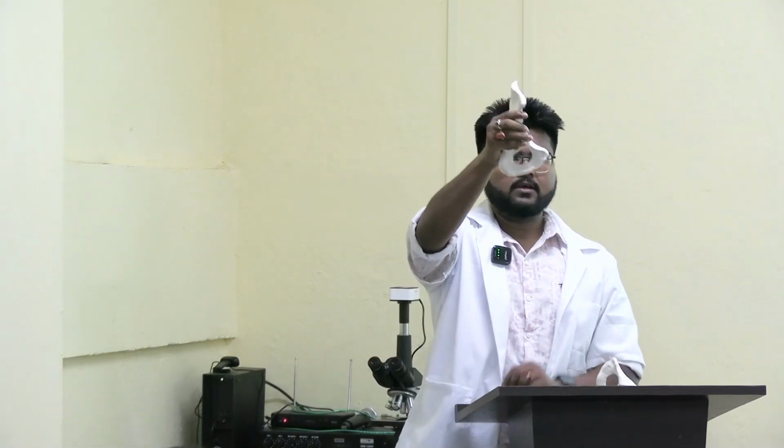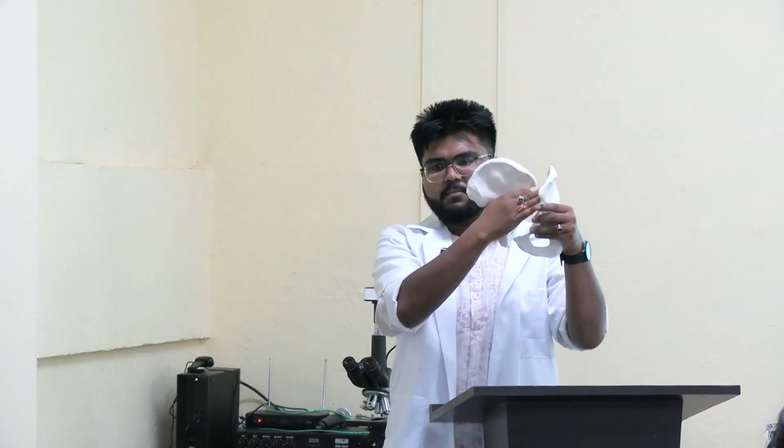So you can hold it like this. Your 4 fingers should be covered by the acetabulum part. So see, this is the right-sided hip bone. Similarly, you can see this is the left-sided. See, the acetabulum is covered by my 4 fingers, and this acetabulum is directed laterally. This is the ilium part, this is the pubic part, and this is the ischium part.